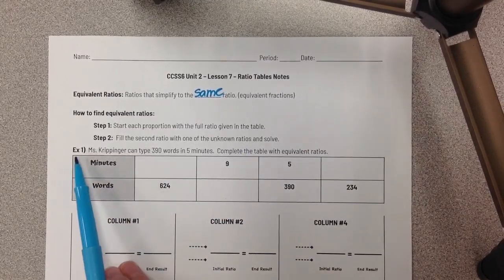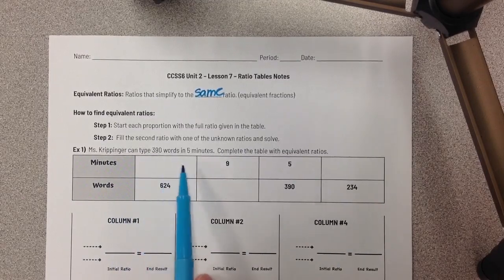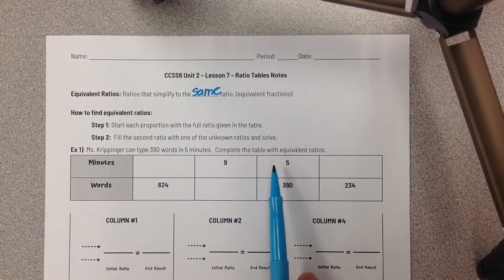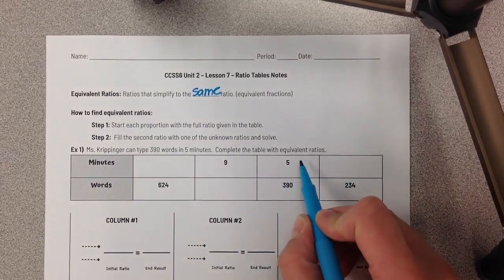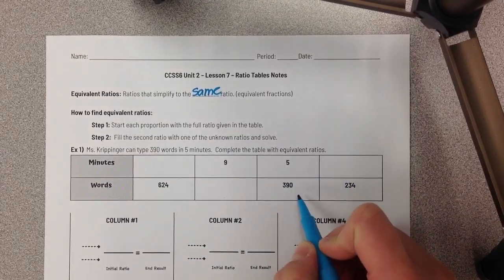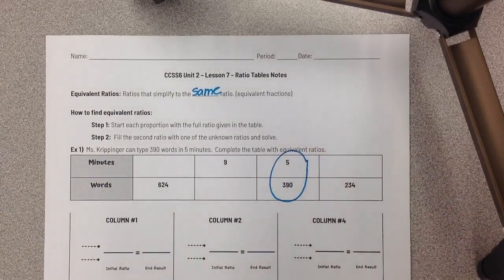Example 1: Miss Krippinger can type 390 words in 5 minutes. Complete the table with equivalent ratios. So we know that in 5 minutes, Miss Krippinger can type 390 words. This is our initial ratio that's given to us.